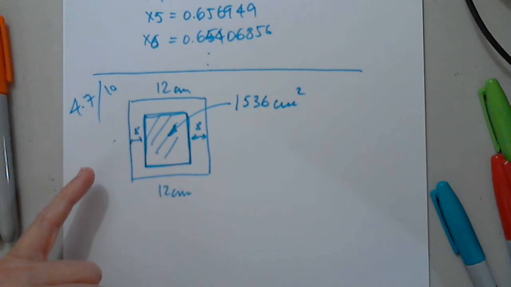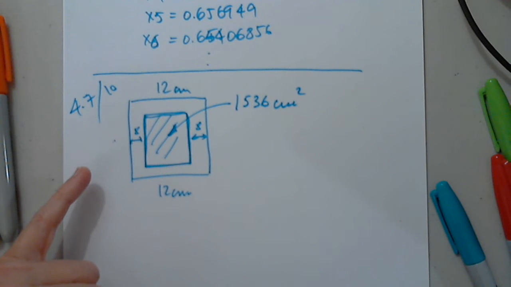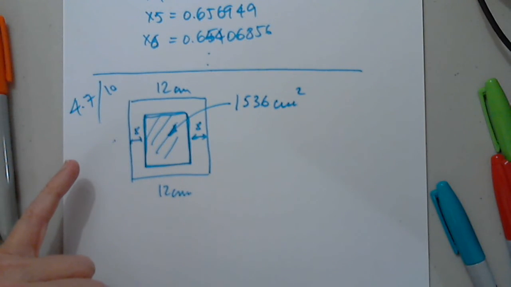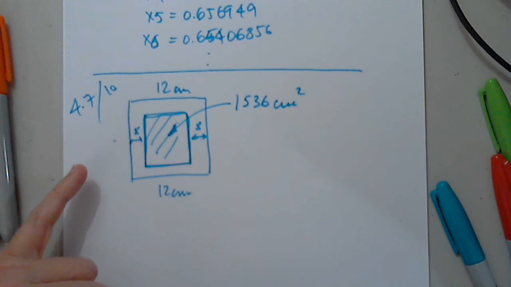I just want to click on the assignment. We can change it with your numbers, I don't have a problem with that. So this is problem 10.